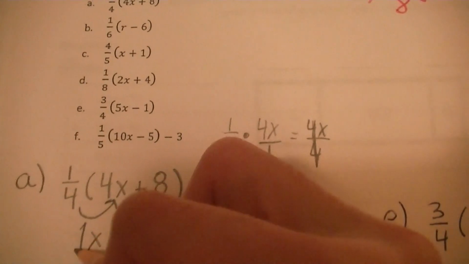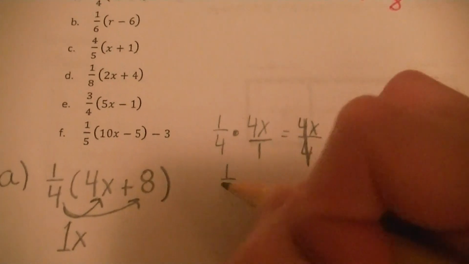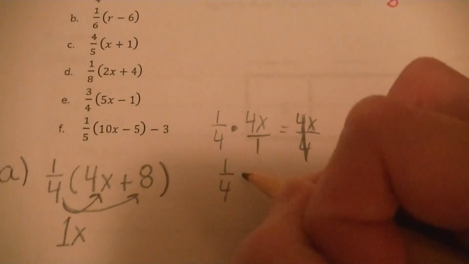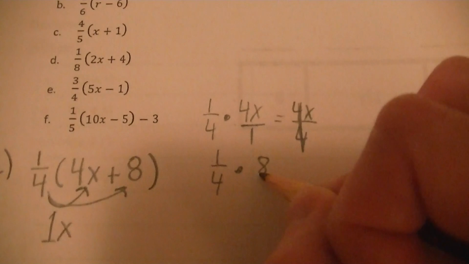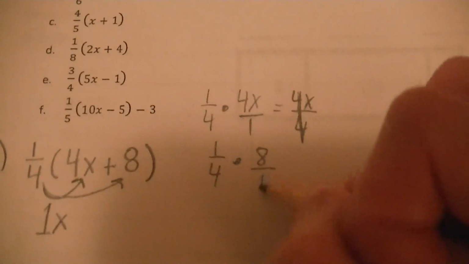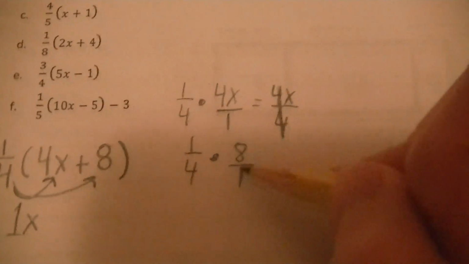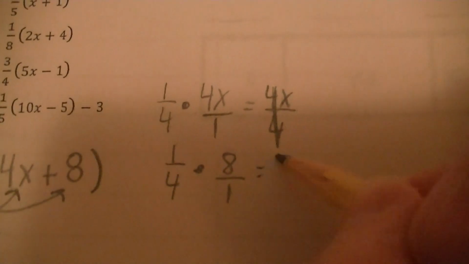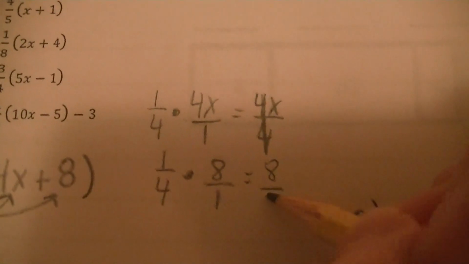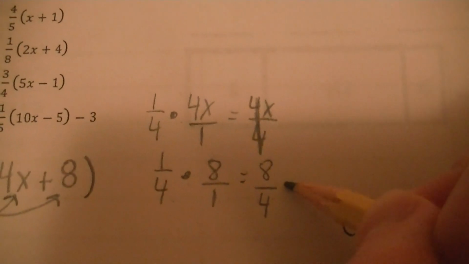Okay, that's a 1. Now I need to go 1/4 times this plus 8. Just to illustrate that over here to the side, 1/4 times that positive 8. Again, I'm multiplying a whole number by a fraction, so I'm going to make that whole number look like a fraction. 8 divided by 1 is still 8, so I haven't changed the number at all. So 1 times 8 is 8, 4 times 1 is 4, and I have 8/4 right here.